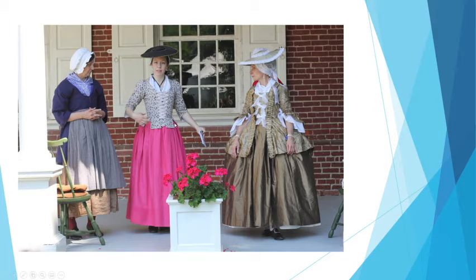This is what you would say is probably a middle class. She's not very rich, but she's got some money to spend. She's got a bright pink skirt on. She's got a pattern fabric over there, but she's got a nice hat.